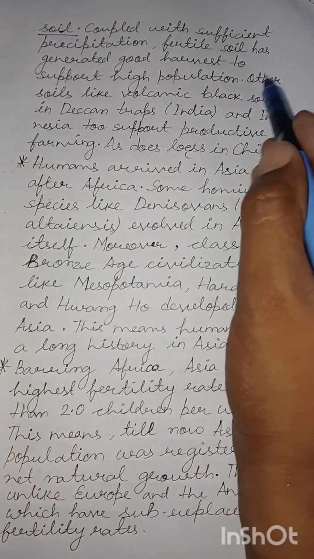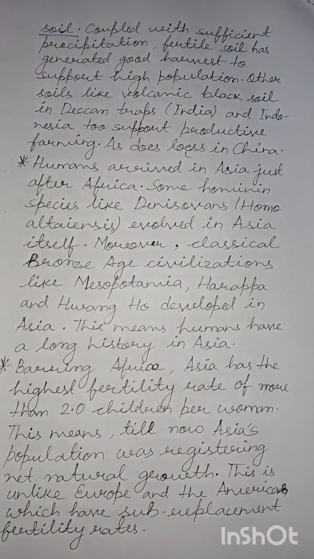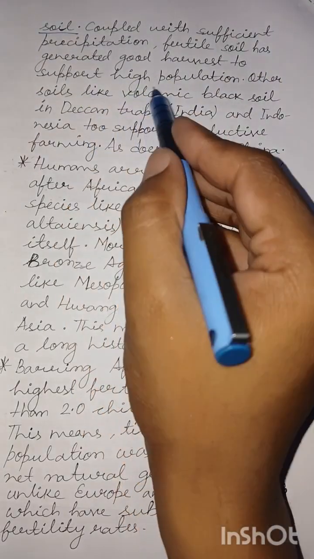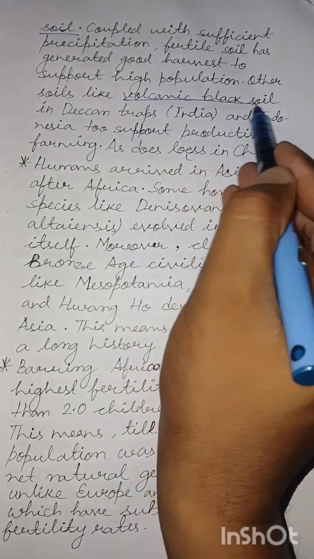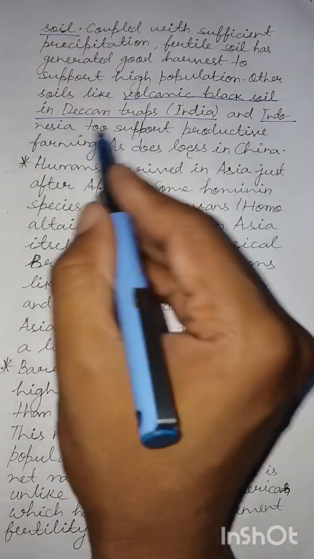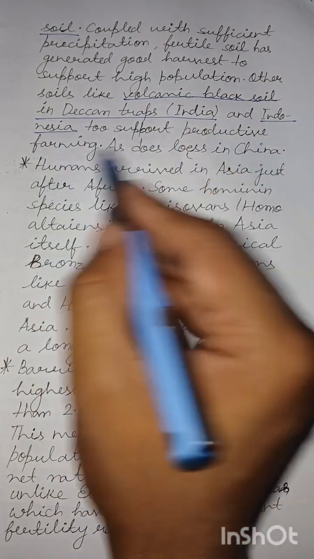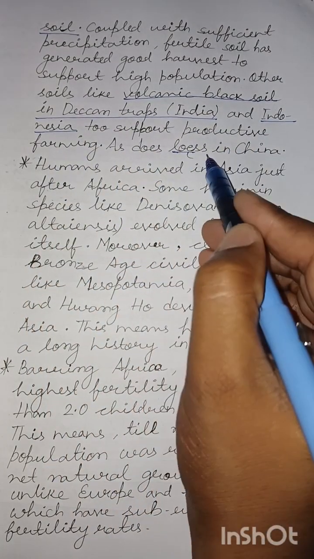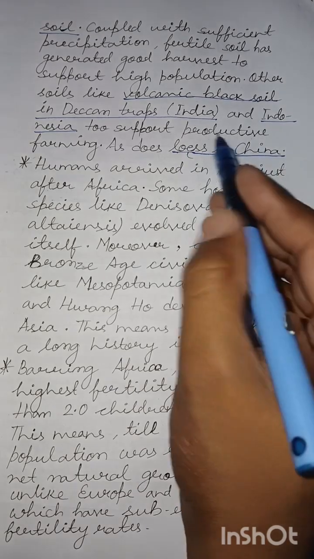It is not as if the geography of Asia has only alluvial soil. Some other places in Asia do have volcanic black soil, including in the Deccan Traps of India and parts of Indonesia, to support productive farming, as does loess in China. This is another kind of soil in China which is called loess.